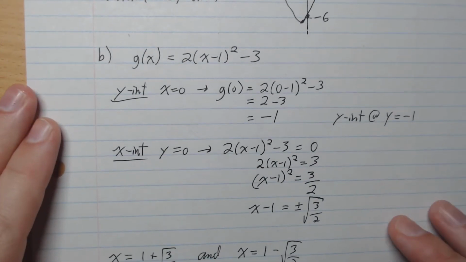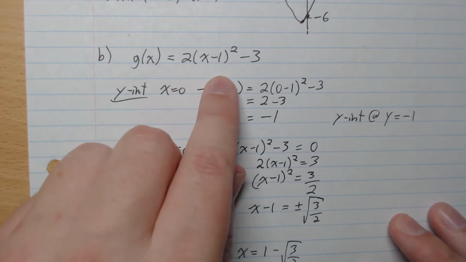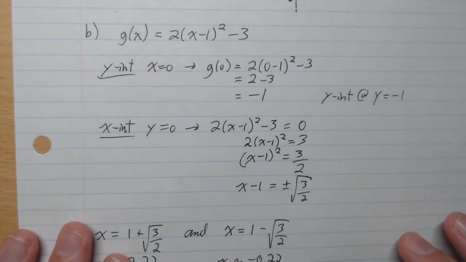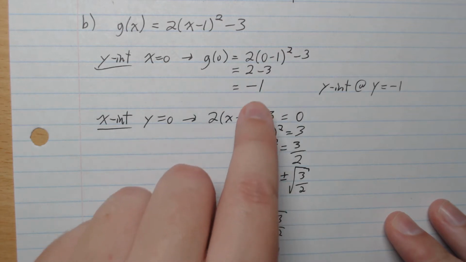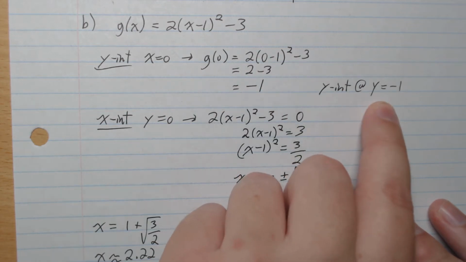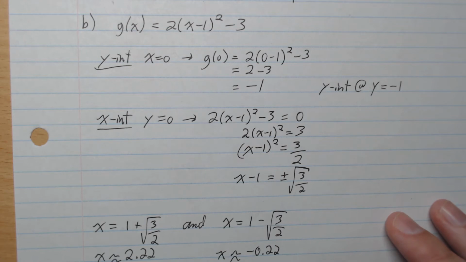B, g of x equals 2 times x minus 1 squared minus 3. So we want the y-intercept. This occurs when x equals 0. So we plug in x equals 0 and we get negative 1. So the y-intercept is at y equals negative 1.